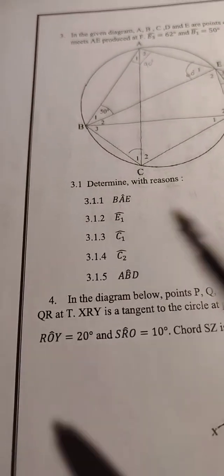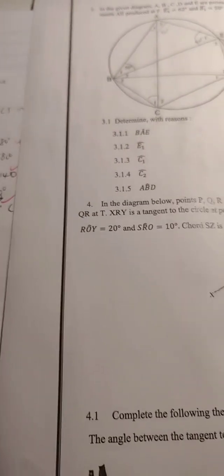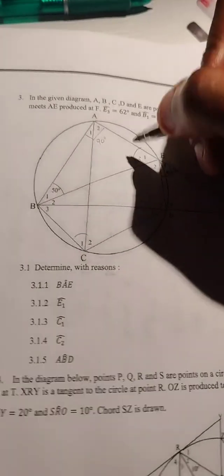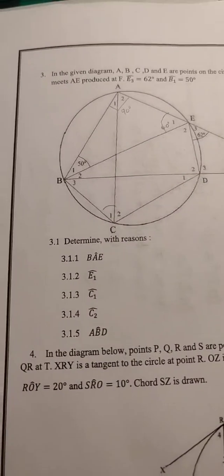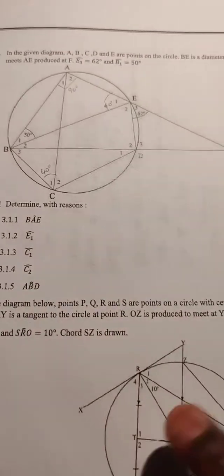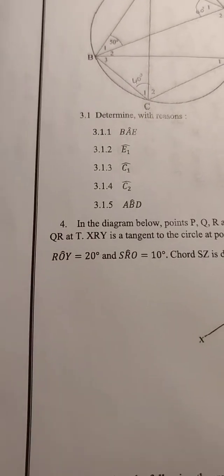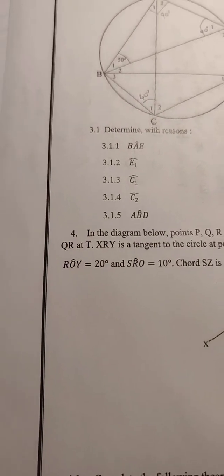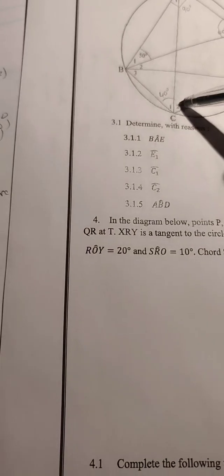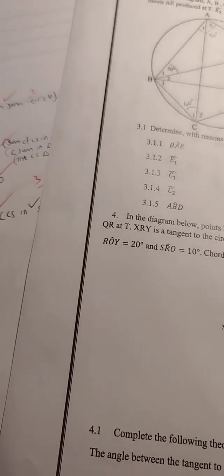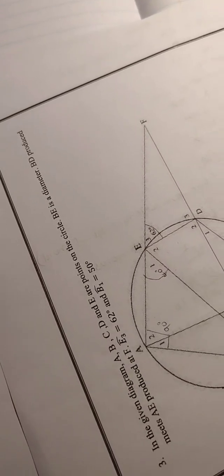Let's move on to the next one. Angle C2. So you update, guys, the diagram. Whenever you get answers, you update. E1 now is 40. C1 was already 40. Now let's continue. Angle C2. Where's angle C2? Angle C2 is here.